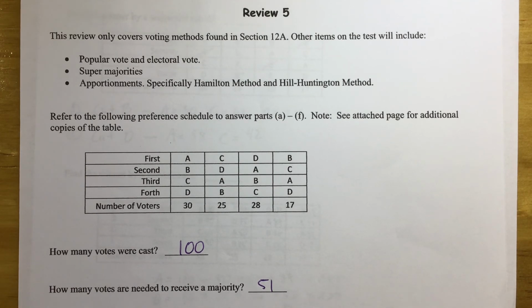tests. So at the very beginning of the review, I've got a few bullet points here of things that I'm not actually going to be covering in the review, but you are responsible for on the test. The first, popular vote and electoral vote. It's an incredibly easy topic. There really isn't much to that.